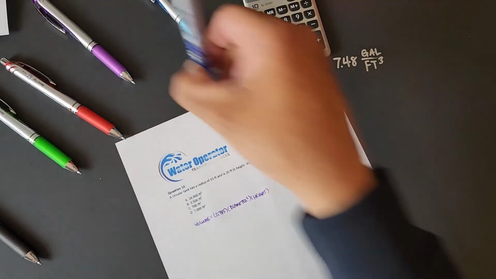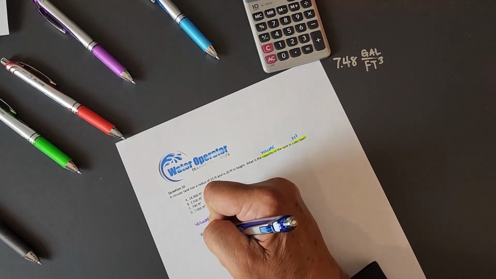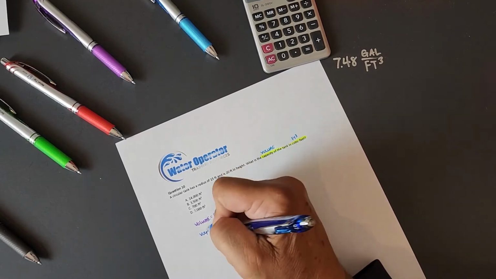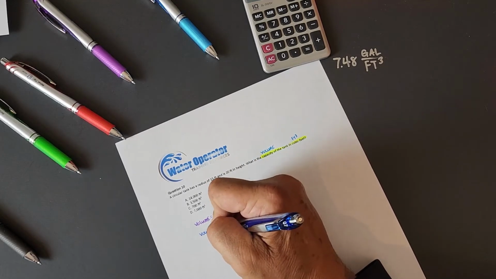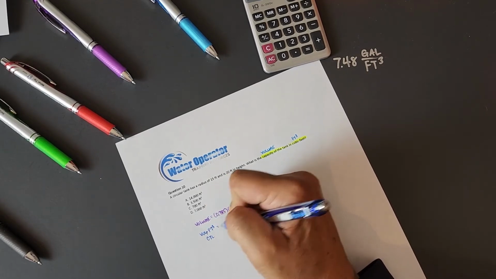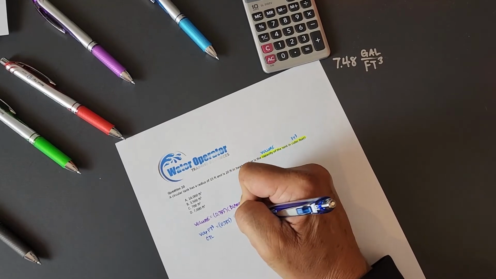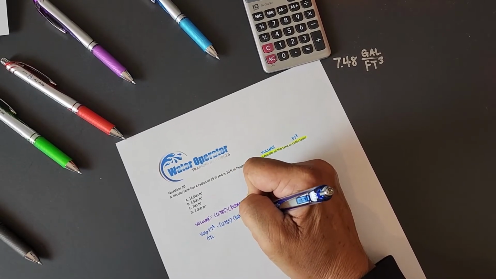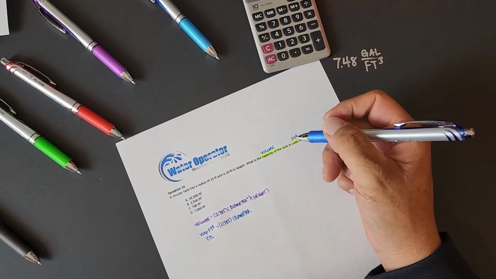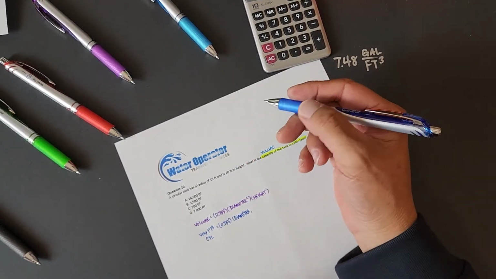Let's rewrite this formula with all the information we have in the question. Volume, in cubic feet, of a cylinder equals 0.785 multiplied by the diameter. Now, the radius is 15 feet.